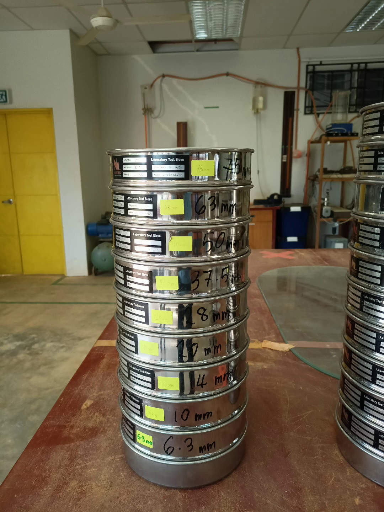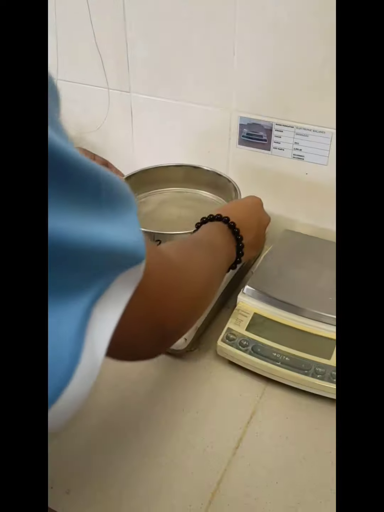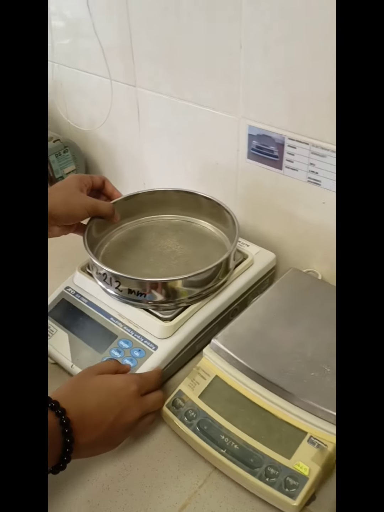For the first step, arrange the sieves according to size, from the largest size above, which is 75 mm, to the smaller, which is 6.3 mm. Measure the weight of each sieve and the pan.